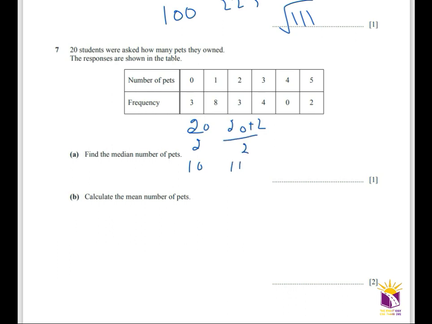So the 10th term and the 11th term, 3 plus 8, 3 plus 8 is equal to 11. So our 10th and 11th term is 1. So 1 plus 1 divided by 2 which is equal to 2 by 2, and the median will be equal to 1. So your answer will be equal to 1. So median will be 1.